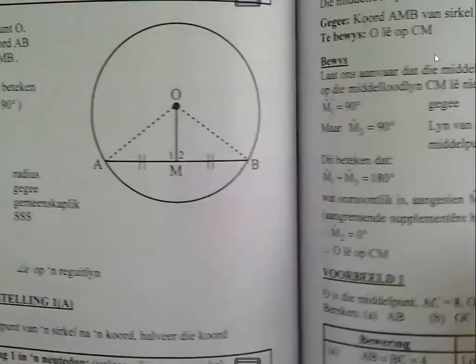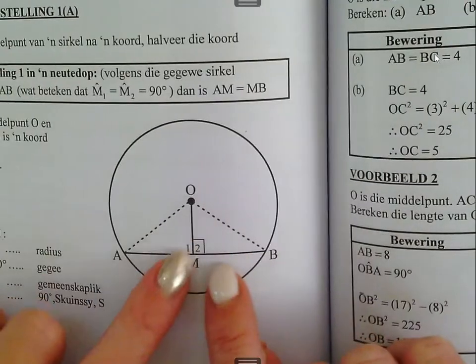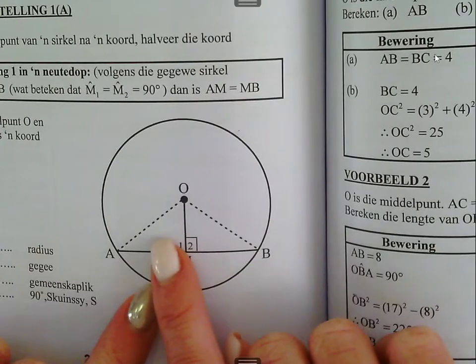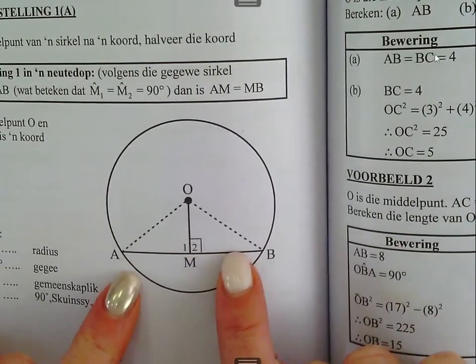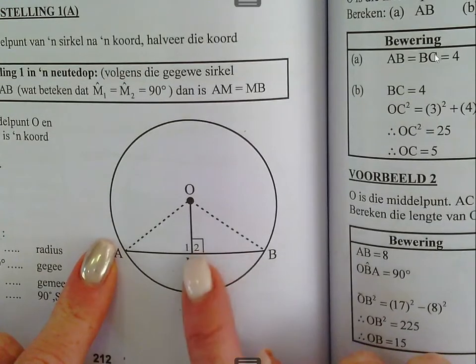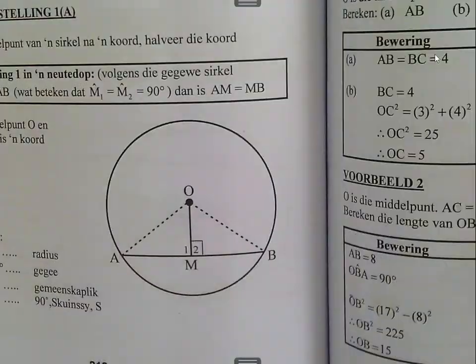It's also got a converse. The converse says if you've got the same situation and M1 or M2 is 90 degrees, then we know that the other one is also 90. If you have that situation, we can know that AM is equal to MB. Do you understand that?